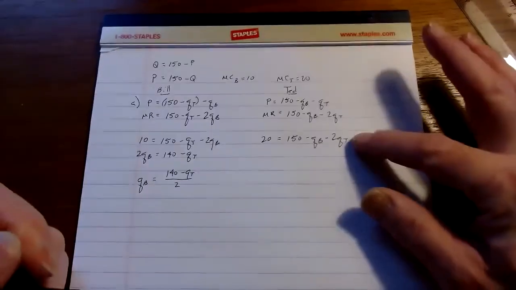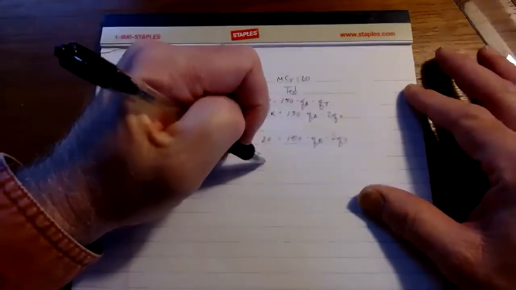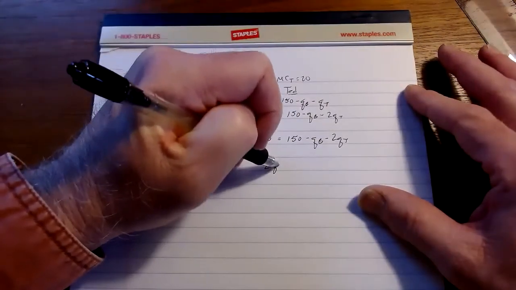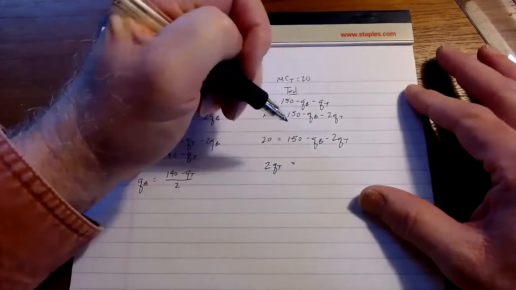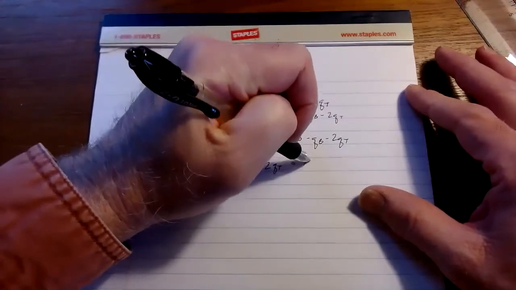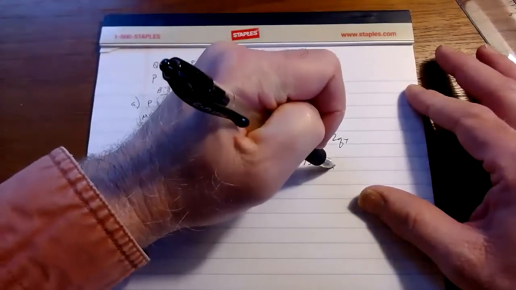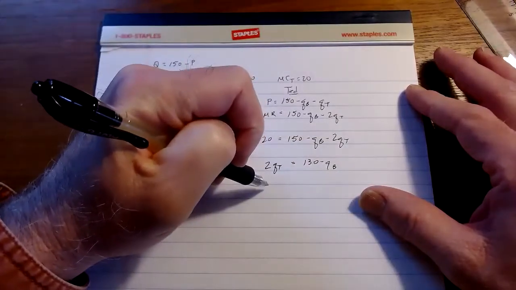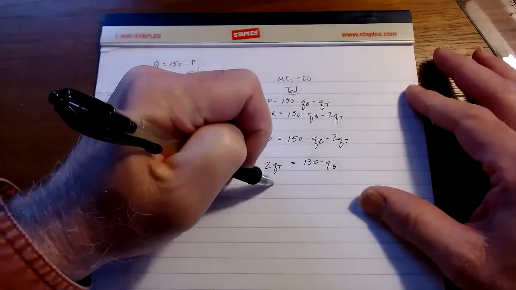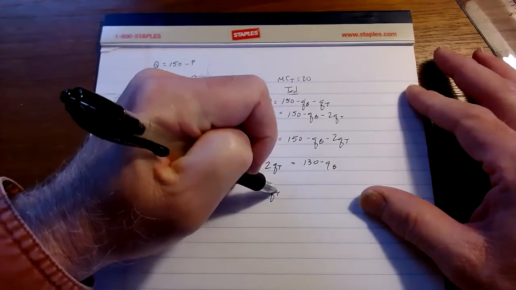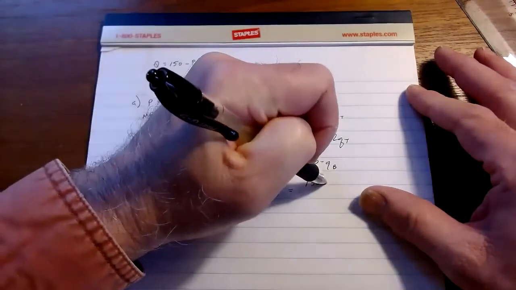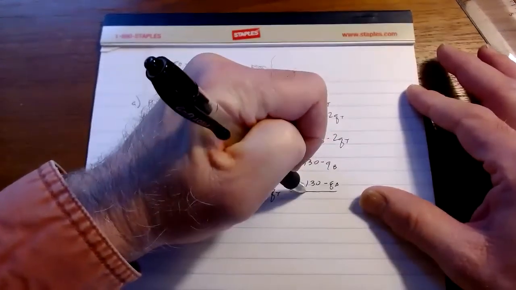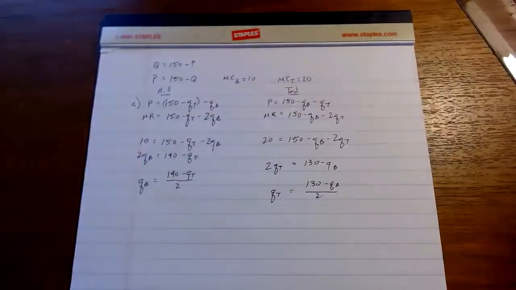And now solve for QT. So we'll get 2QT equals 130 minus QB. And QT then is equal to 130 minus QB over 2. And those are the two firms' reaction functions.